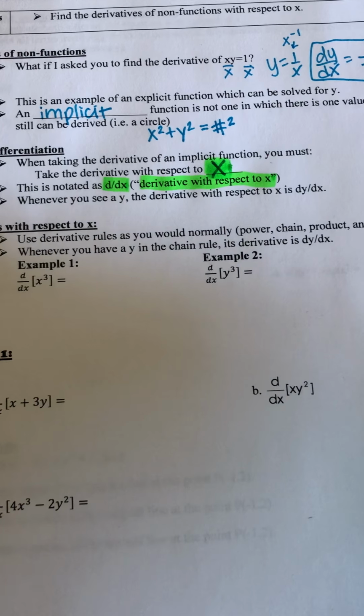So the derivative of x is 1, and the derivative of 3y would be 3. But y doesn't match up with x. Those aren't the same variable. So we've got to put in the dy/dx there because that's the derivative of y with respect to x.